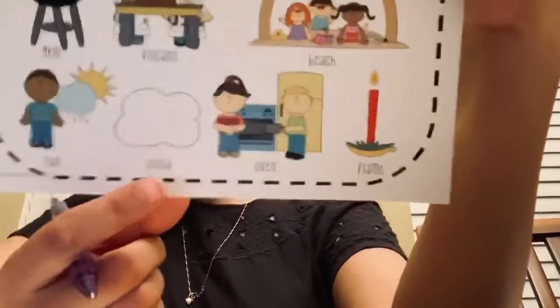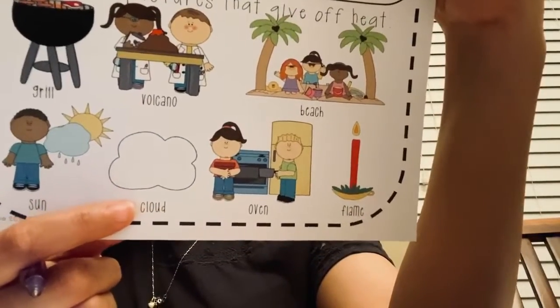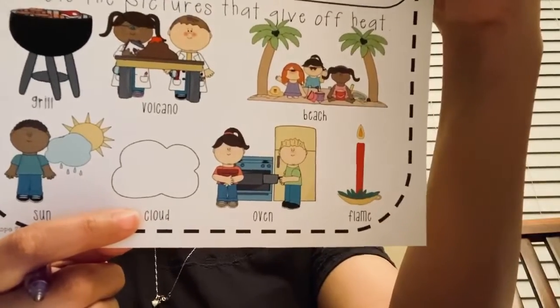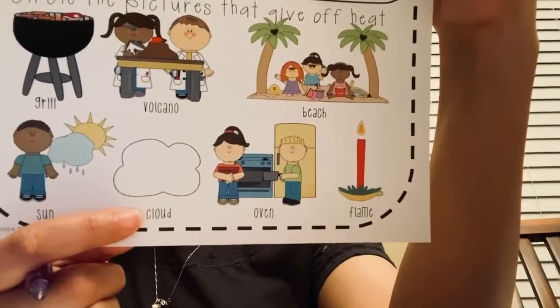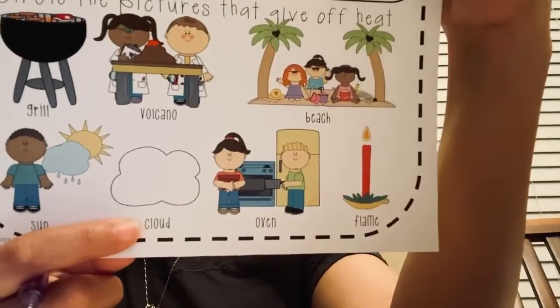All right, and now we're going to move on to the next picture. And it is a picture of a cloud. Does a cloud give us heat? A cloud doesn't give us heat. So I'm not going to circle the picture and I'm not going to write it down.